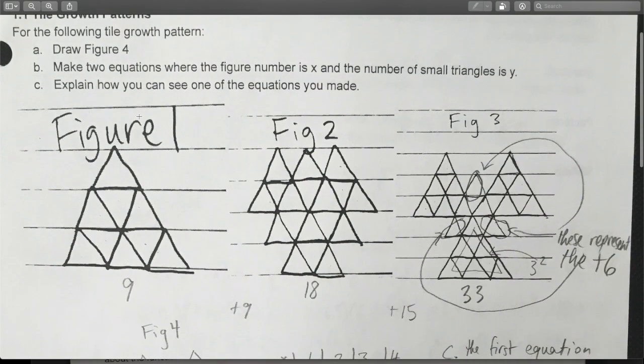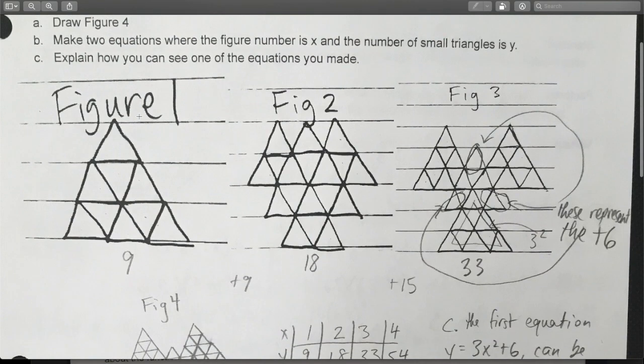So when I look at these growth patterns, generally speaking, the first thing I do is look at the largest one, because by the time the largest one has come along, you can generally start to see what the pattern is doing. Hopefully you can see that there's basically a central triangle here, which has 9 little triangles: 1, 2, 3, 4, 5, 6, 7, 8, 9.